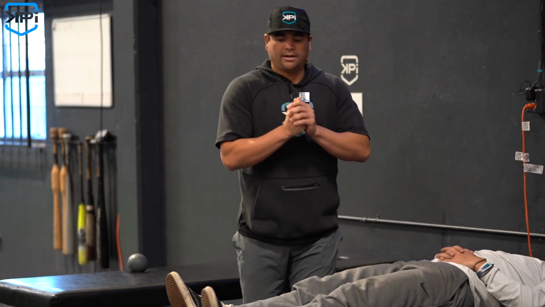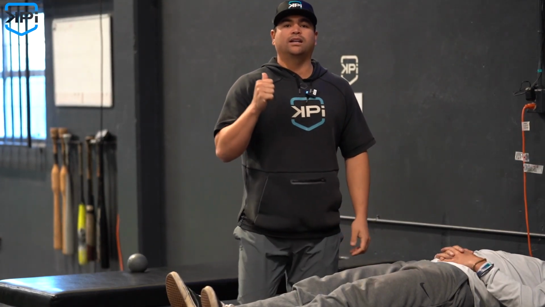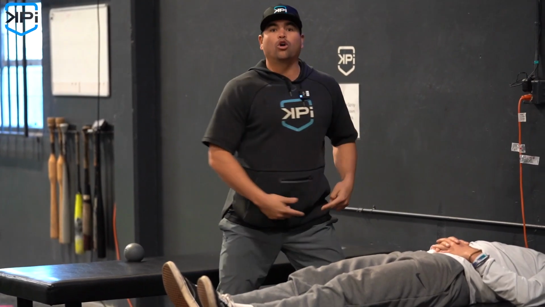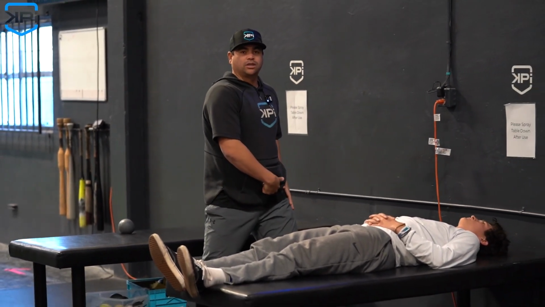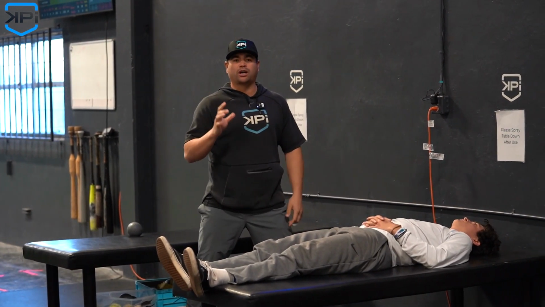So next side, our front side. He, as a right-handed hitter, if we don't have a lot of hip internal rotation, or we have an excessive amount of internal rotation, there's going to be problems there. Having more internal rotation on our front hip is super, super common.